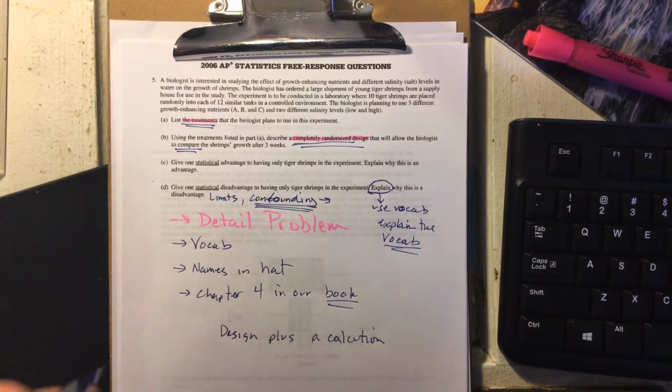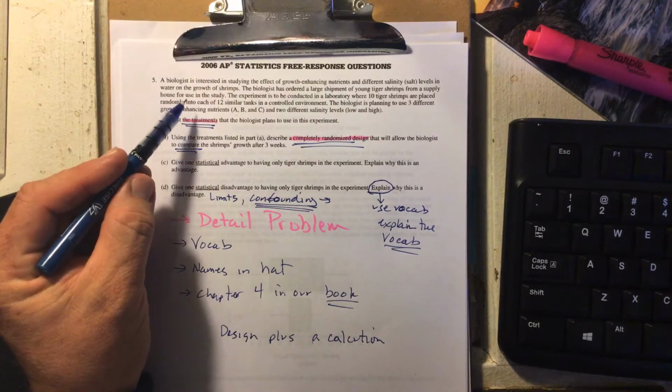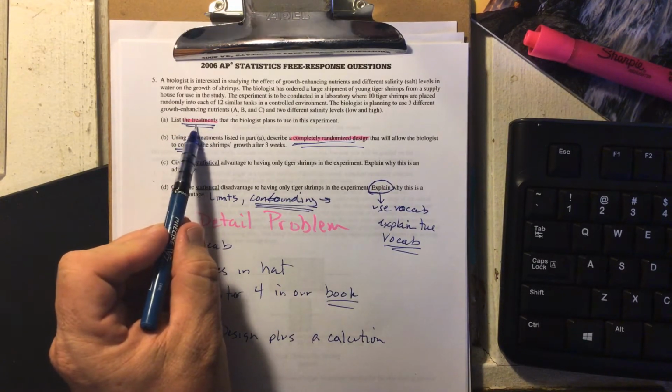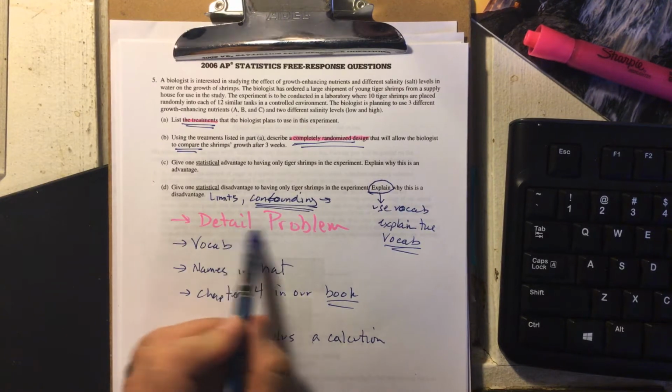All right, guys, real quick. This one's not as big of a deal. I need you to highlight some things as you do this. Remember, we're dealing with treatments, so you've got to list. It's a very detail-oriented problem.